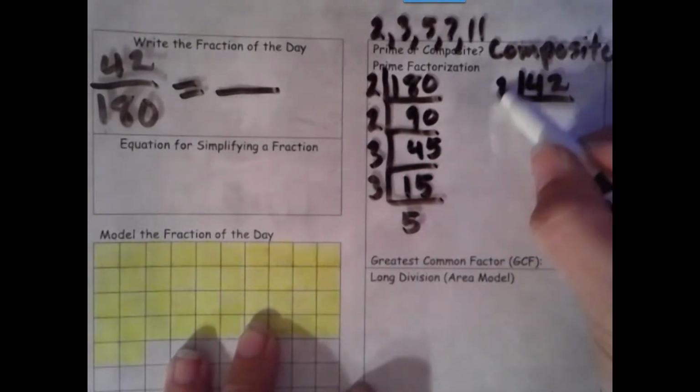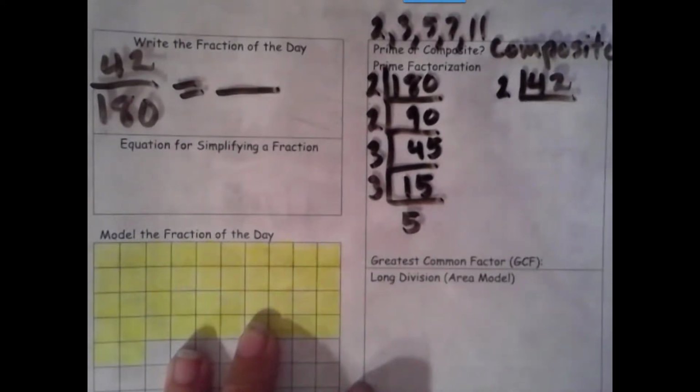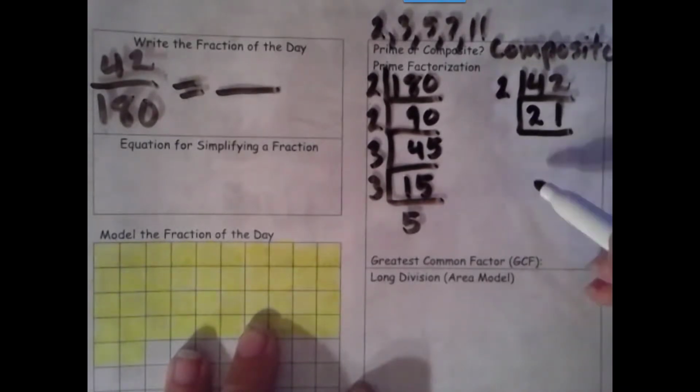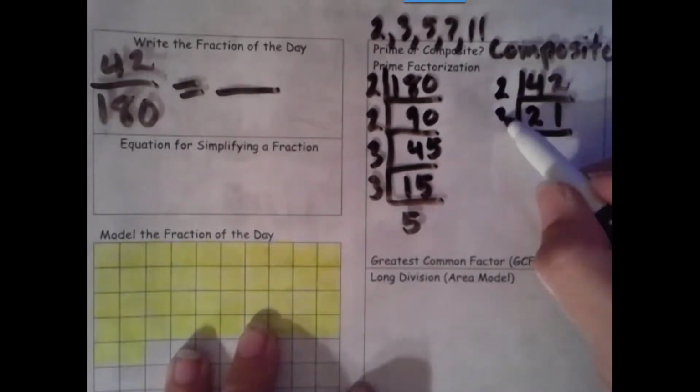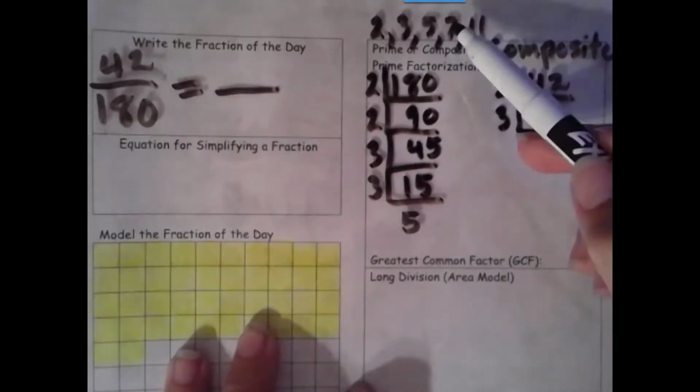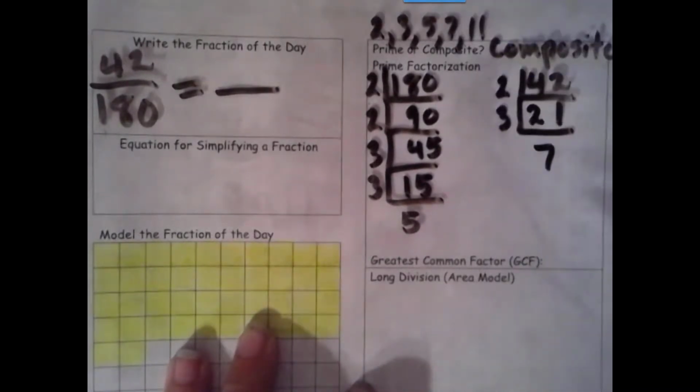Here, since it's even, I can divide by 2. Half of 40 is 20. Half of 2 is 1. This is not even, so 2 won't work again, but 2 plus 1 is 3. 3 is a multiple of 3, so 3 is a factor of this. 3 times 7. 7 is prime, so we are done.